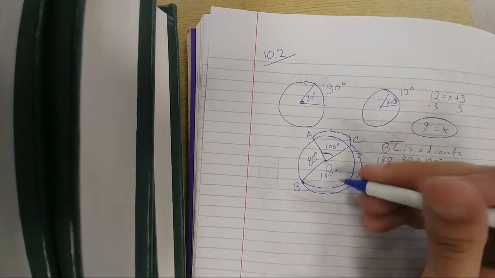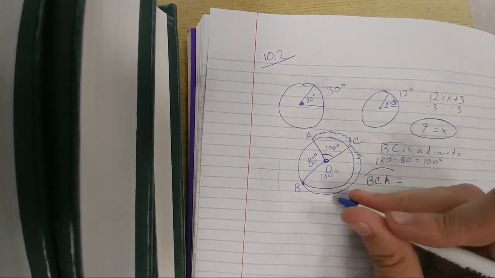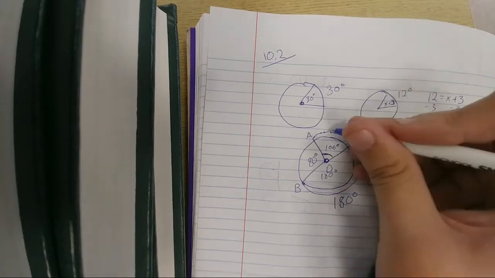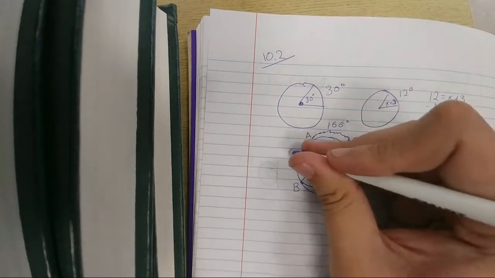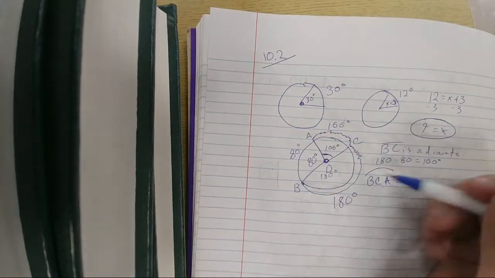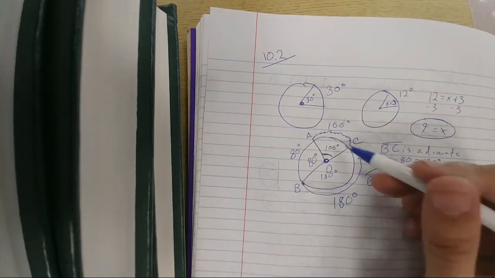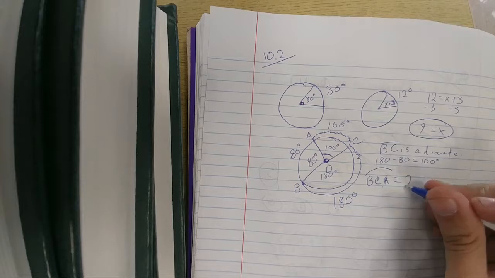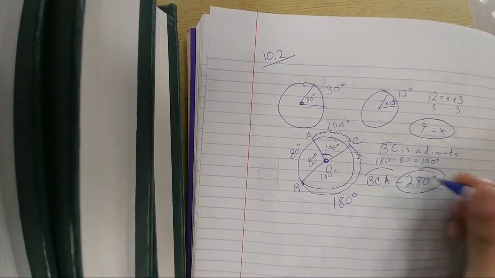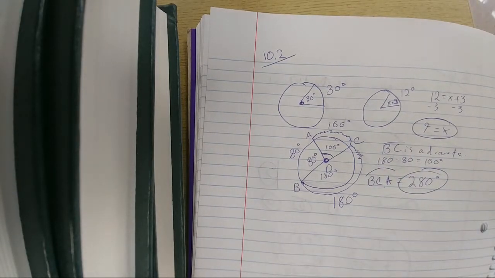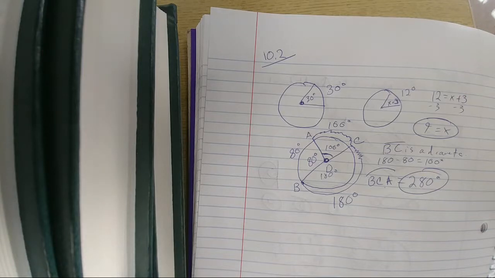And remember, since this is from the center of the circle, this has to be 180 degrees, this has to be 100 degrees, this has to be 80 degrees. So if I just want B to A passing C, 180 plus 100 is going to be 280 degrees. Again, I won't go through every type of problem, but I might go through a type of problem.